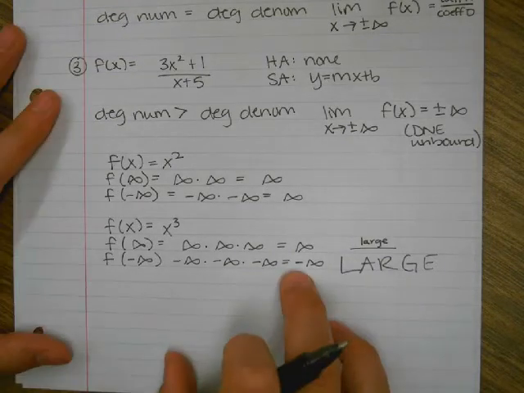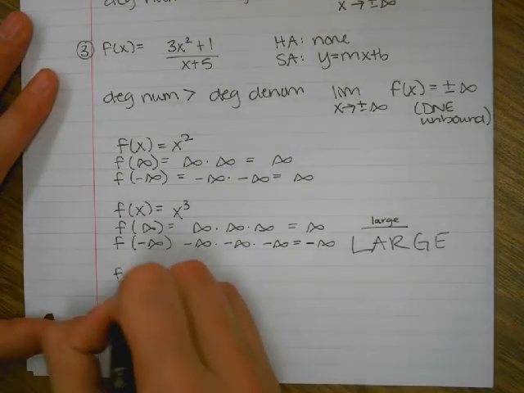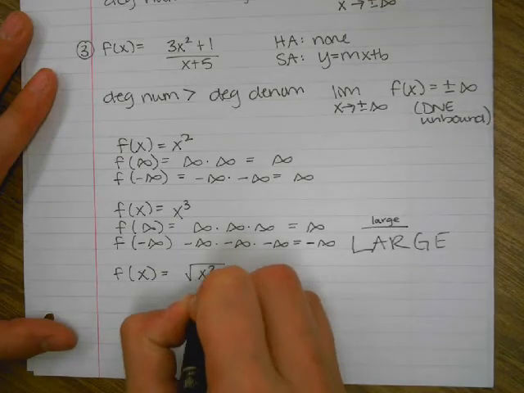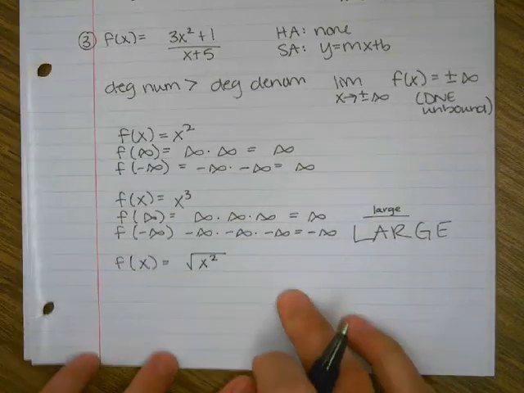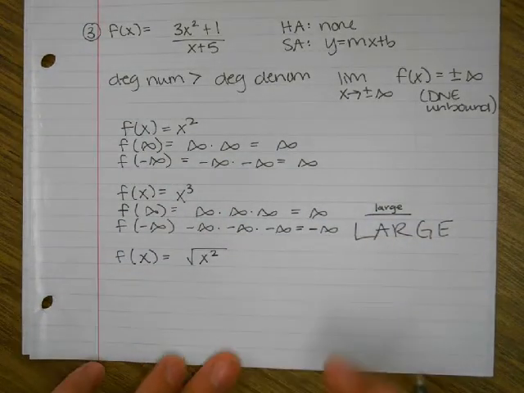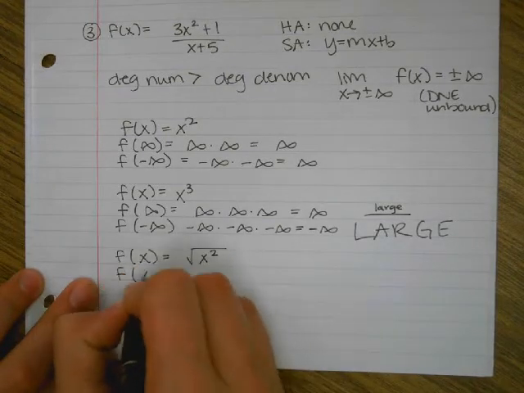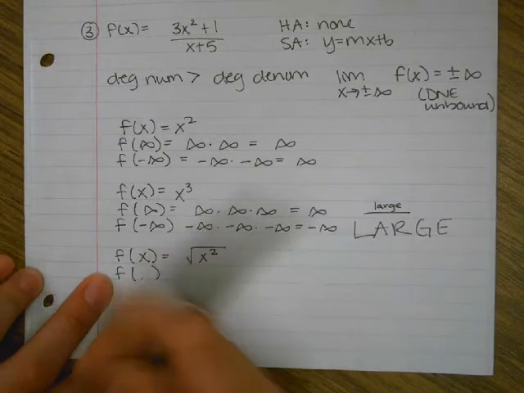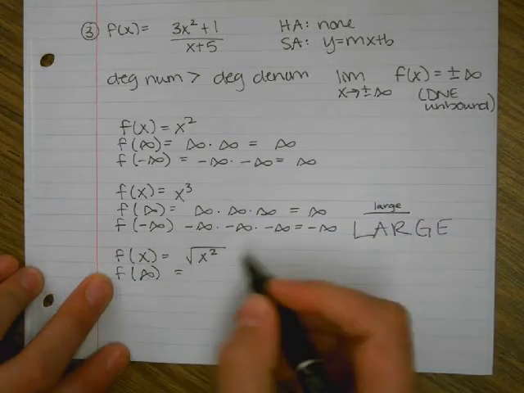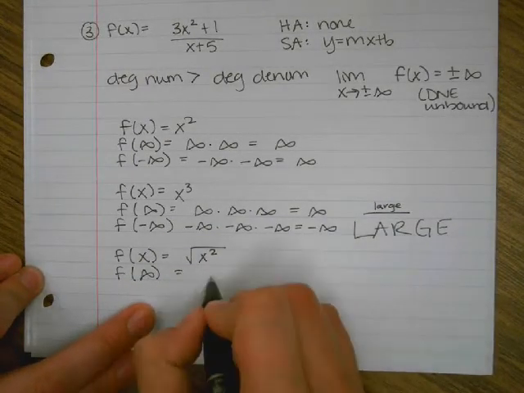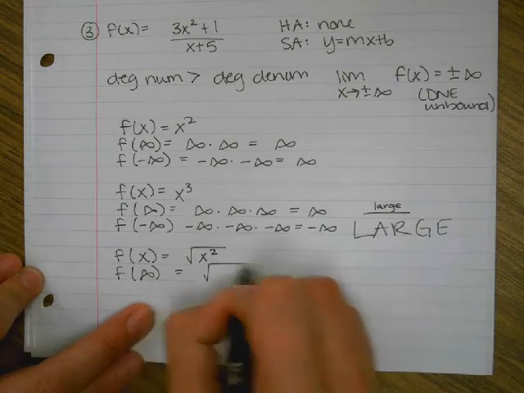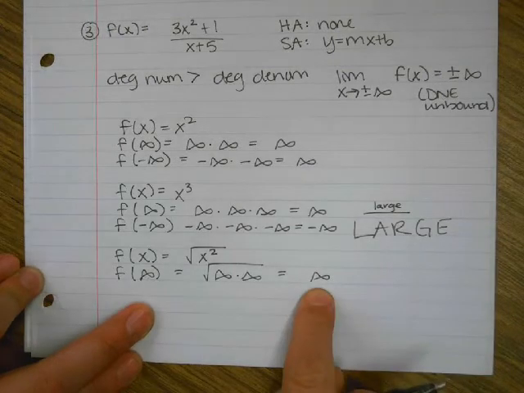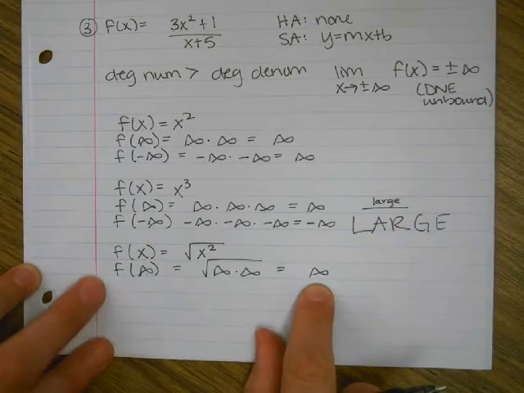All right? Now, we are going to have another one that's kind of tricky. We're going to say f of x is the square root of x squared. So on this one, if I was to evaluate this for positive infinity, then because of that square root symbol, I know that I'm going to have the square root of positive infinity times positive infinity, and I know that my answer is still going to be positive, right?